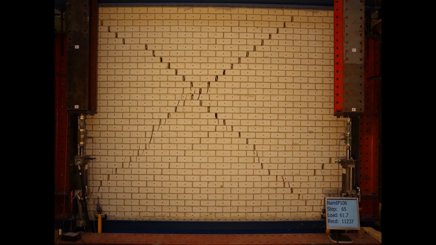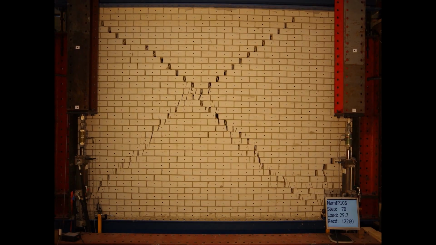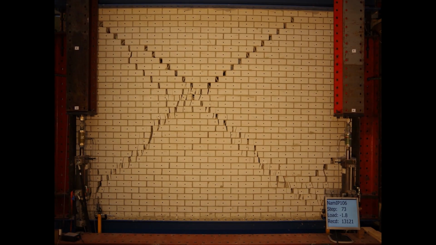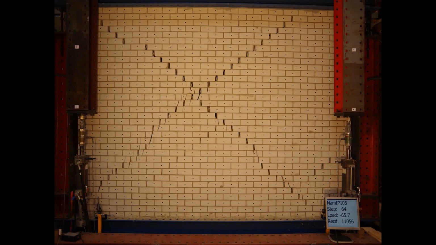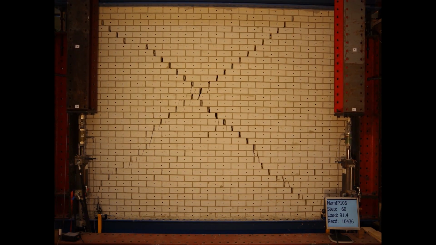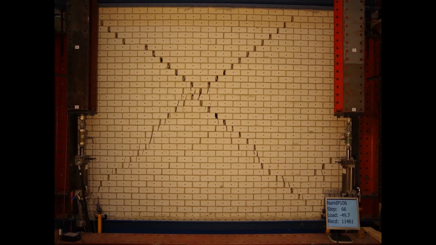In a test on a large wall carried out in the Stevin lab, you can see clearly the diagonal cracks developing as described before. At some points the diagonals are even repeating on more than one position.